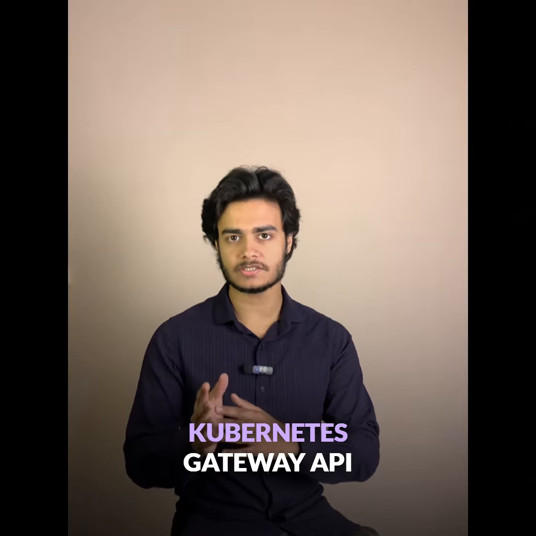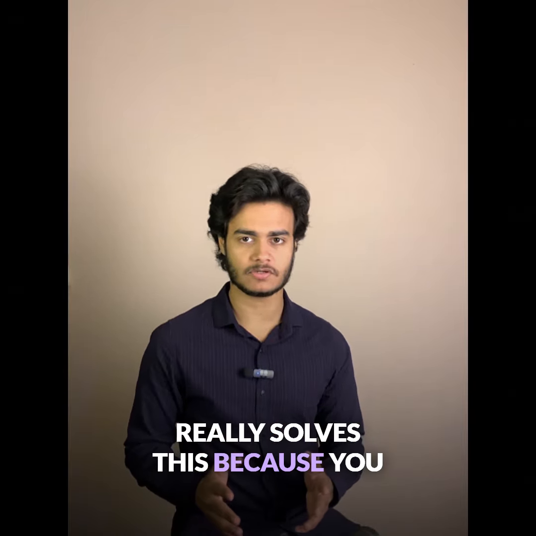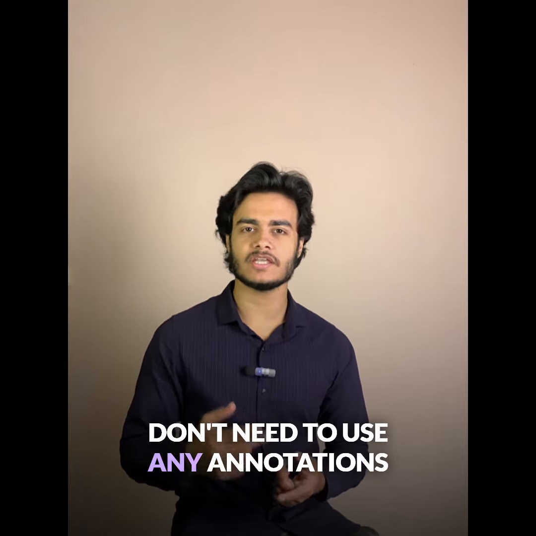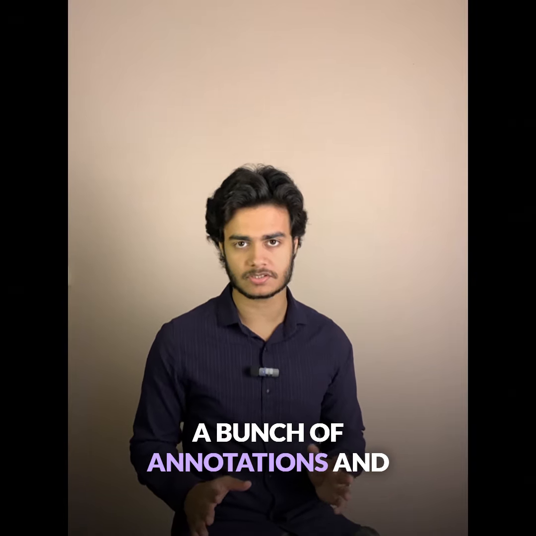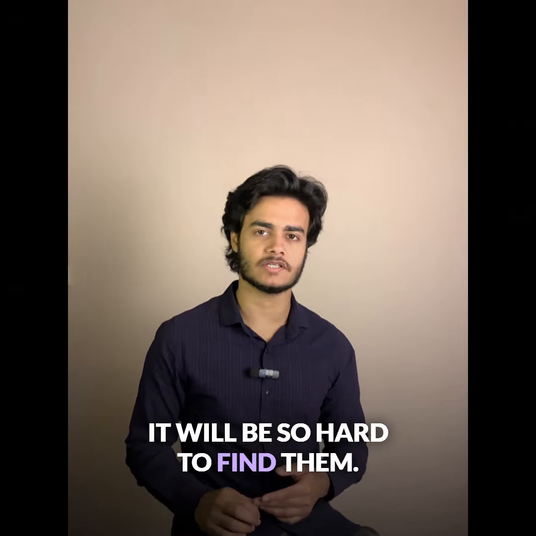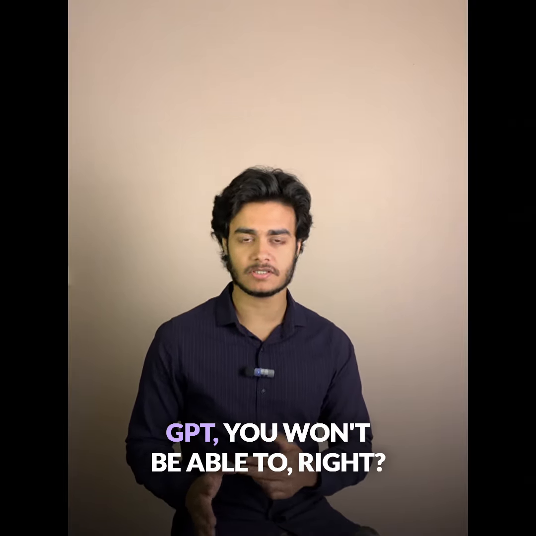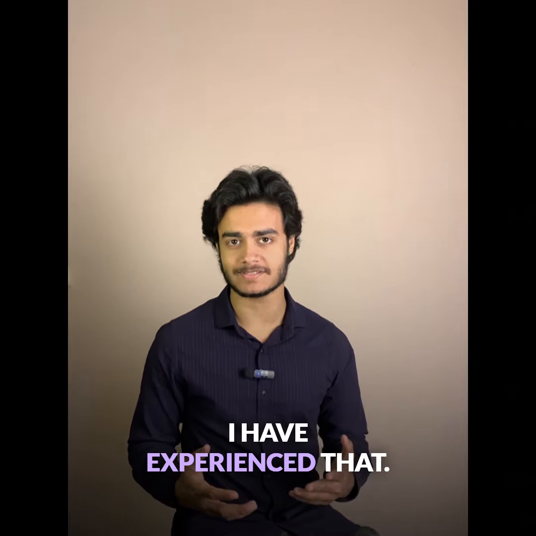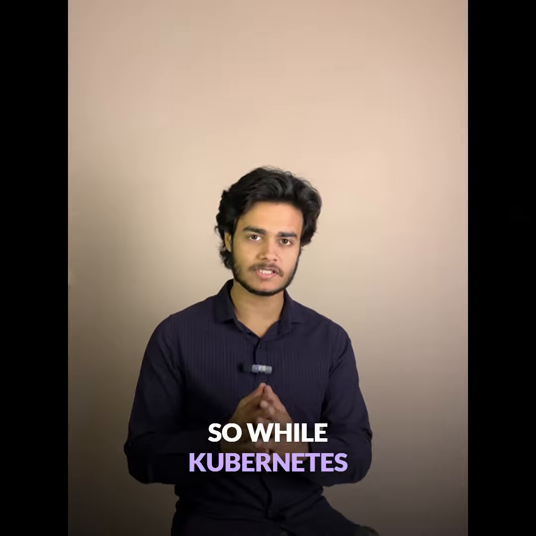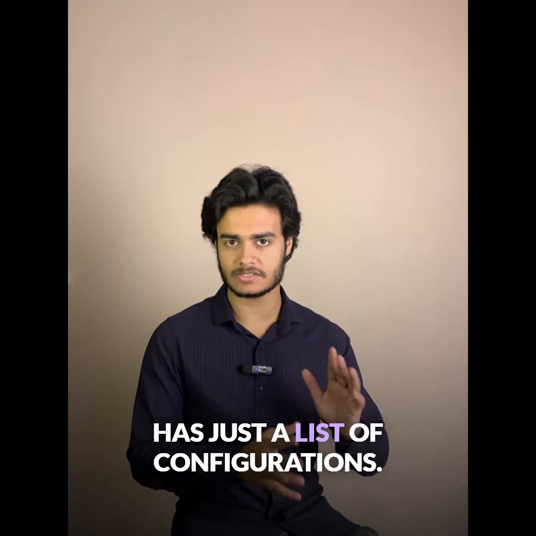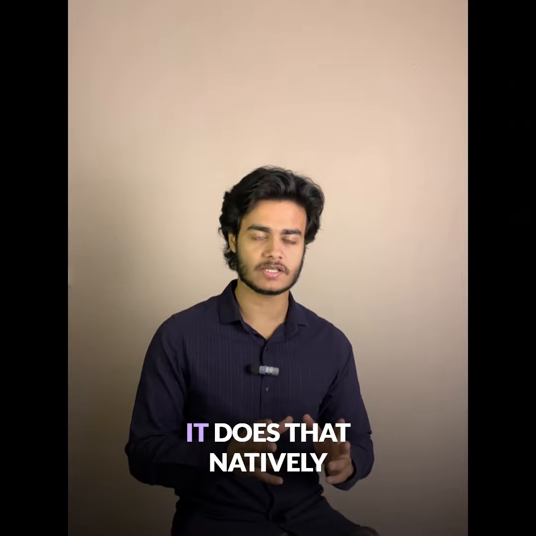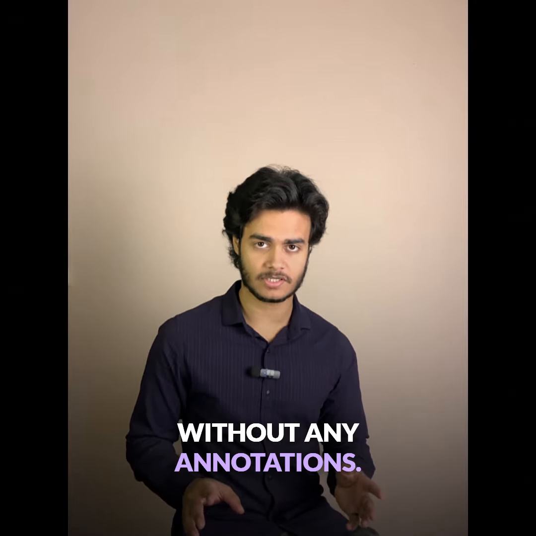But Kubernetes Gateway API really solves this because you don't need to use any annotations. With Ingress, you will have to remember a bunch of annotations and it will be so hard to find them. And even with tools like ChatGPT, you won't be able to, right? I have experienced that. While with Kubernetes Gateway API, you don't need to have any annotations. It has just a list of configuration. It does that natively without any annotations.